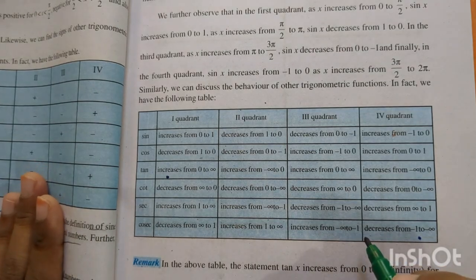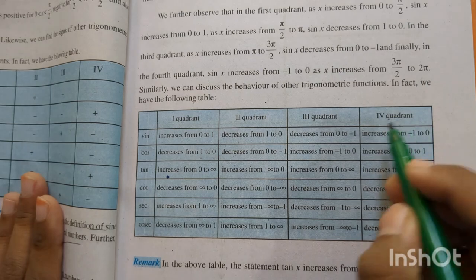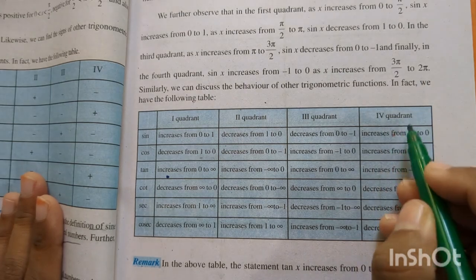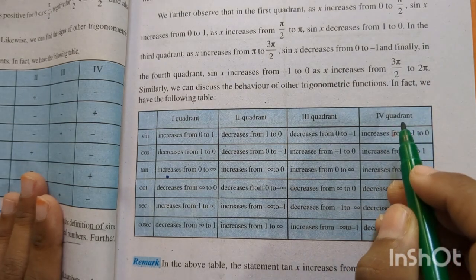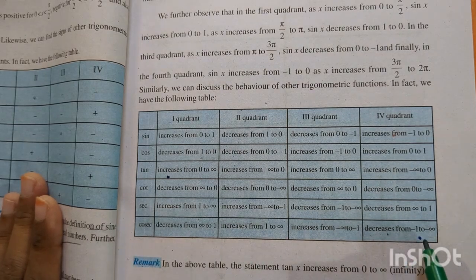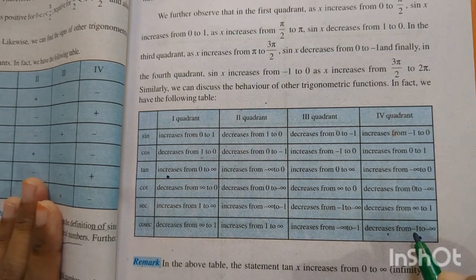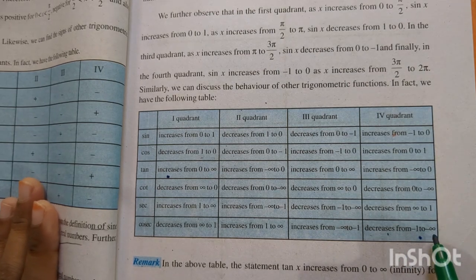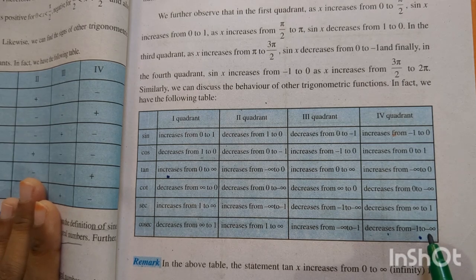Similarly, you see in the fourth quadrant, that is 3 pi by 2 less than x less than 2 pi, the value of cosec x decreases from minus 1 to minus infinity. This means that cosec x assumes arbitrarily large negative values as the angle x approaches 2 pi, that is 360 degrees.